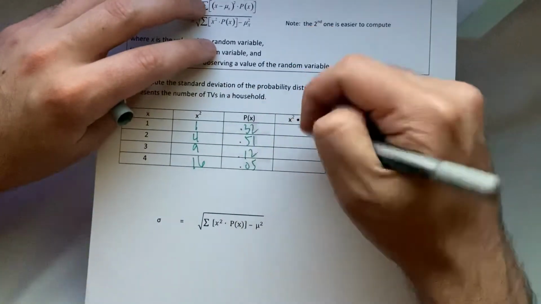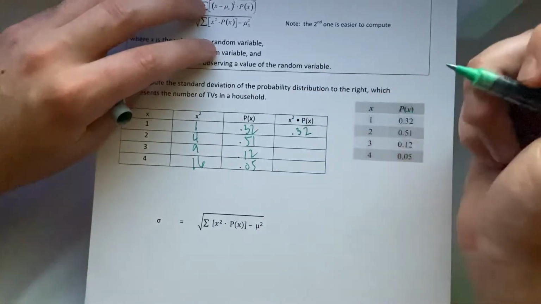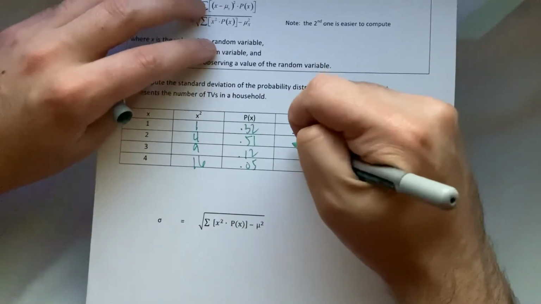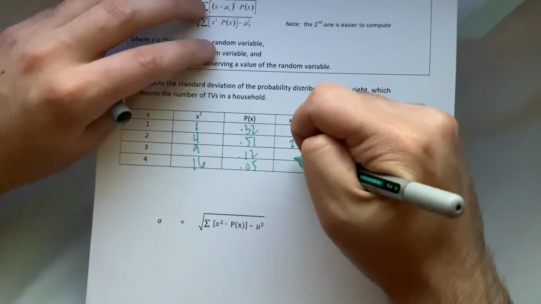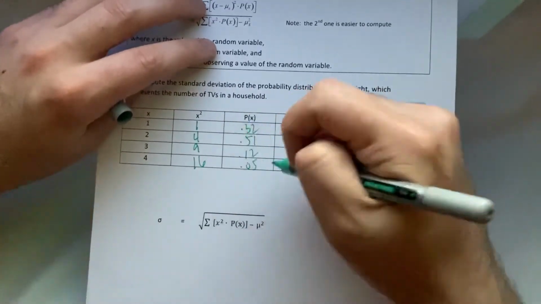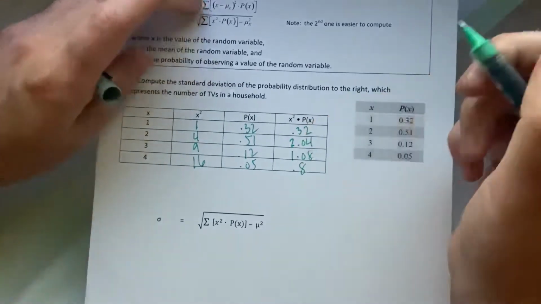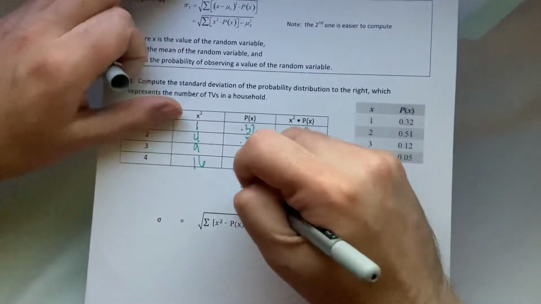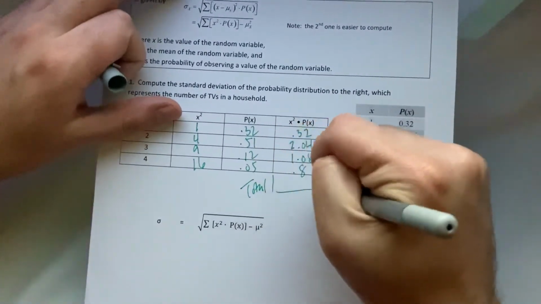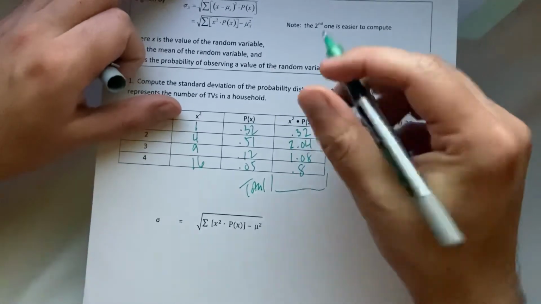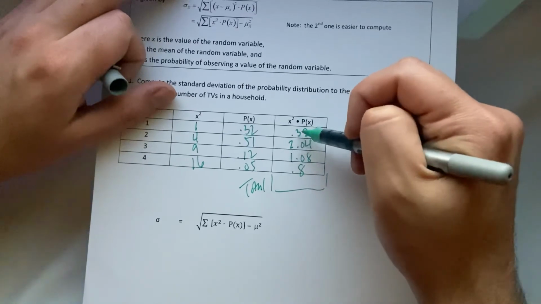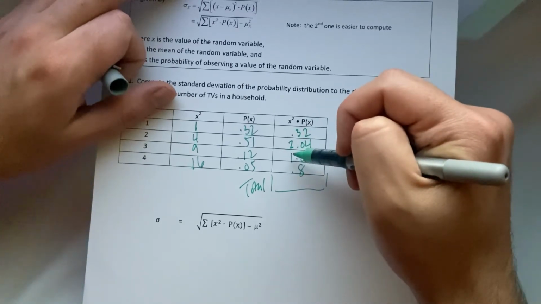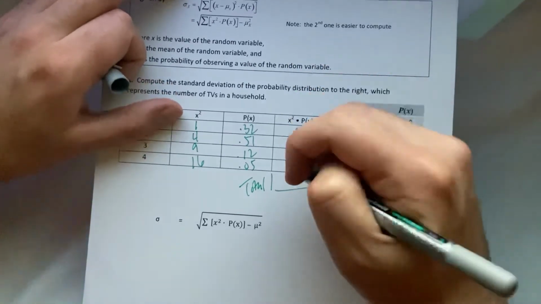X squared times p of x, 1 times 0.32 is 0.32, 4 times 0.51 is 2.04, 9 times 0.12 is 1.08, 16 times 0.05 is 0.8. And of course, just like before, you total this. When I add these all together, I get 2.36, 3.44, looks like 4.24.